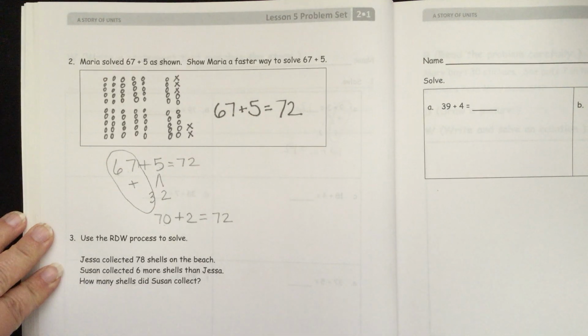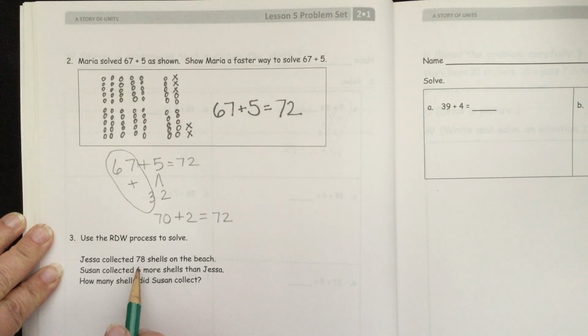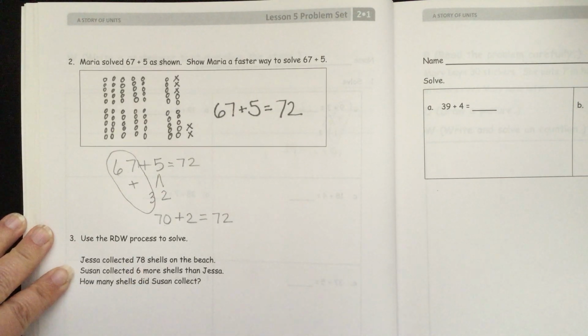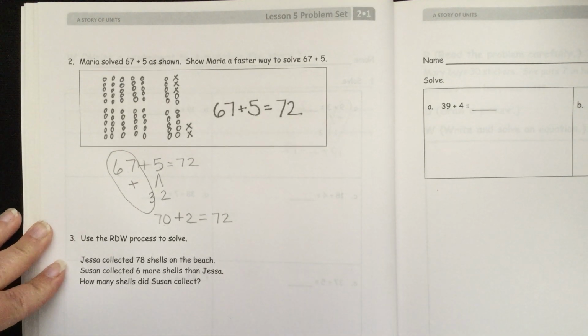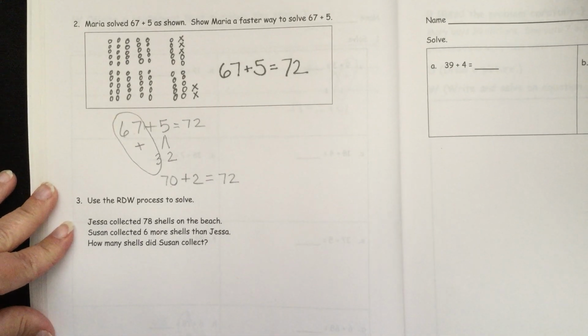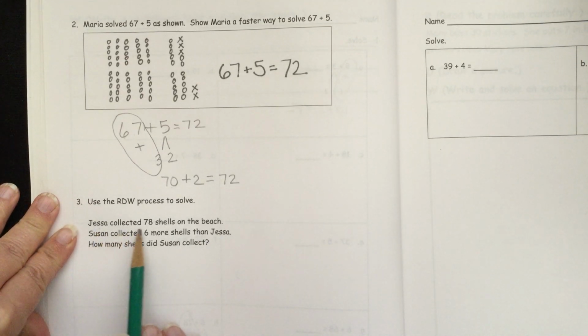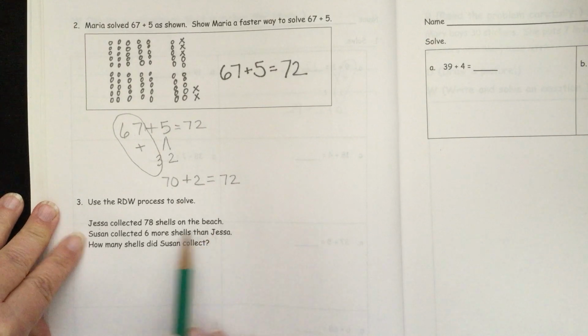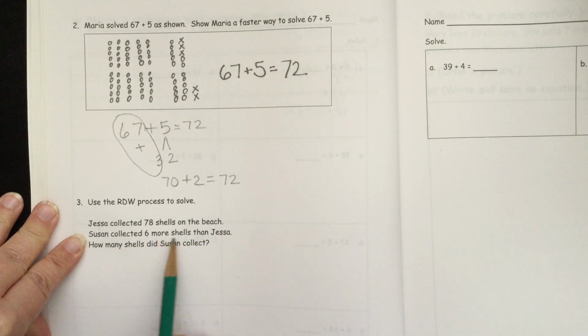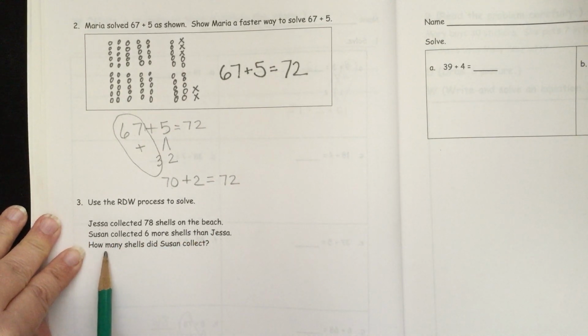Okay, and here we have a word problem. So they want you to do the read, draw, write process. So remember, you need to circle your key information. And I'm not going to do all of this because I want you to be able to practice on your own as well. But I'll just tell a little bit about it. Let's read it. Jessa collected 78 shells on the beach. Susan collected 6 more shells than Jessa. How many shells did Susan collect?